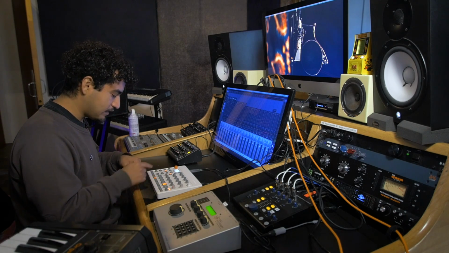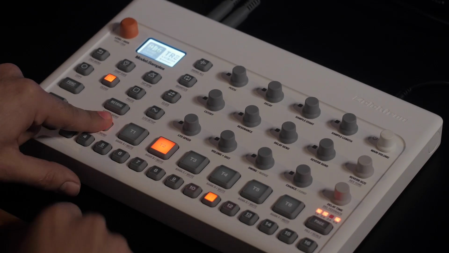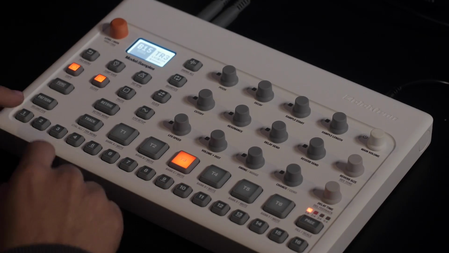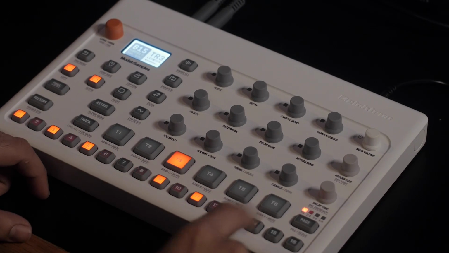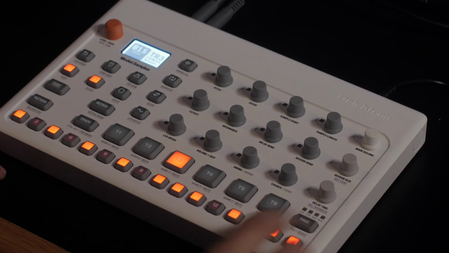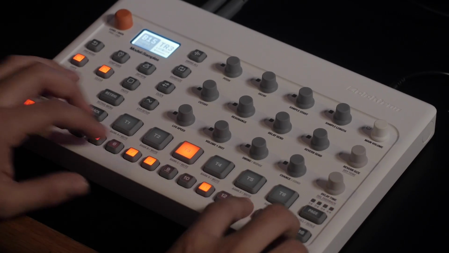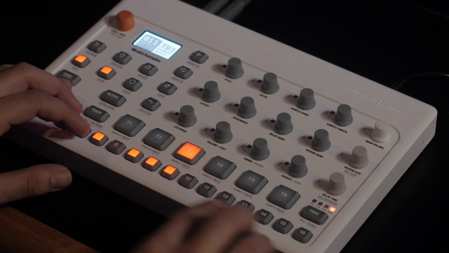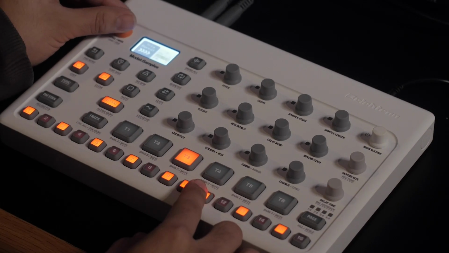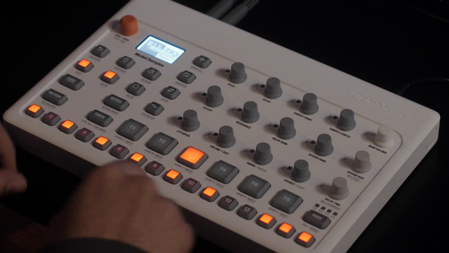I'm gonna sequence some hi-hats. So if I wanna go to that track, hold track 2, or track 3, I have hi-hats on track 3 actually. Go to sequence mode, step sequence. Some retriggers. I'll copy this retrigger and place it at other places.